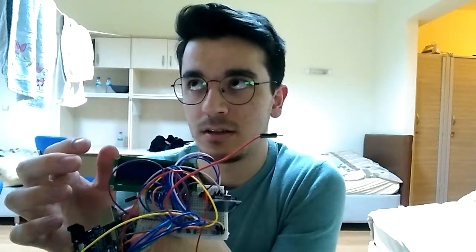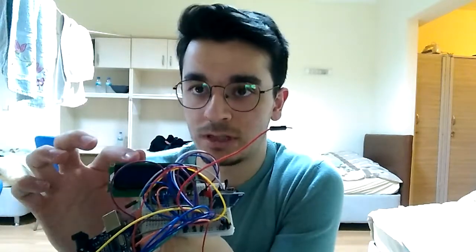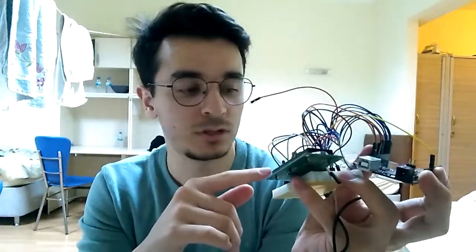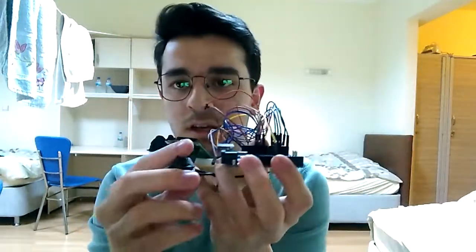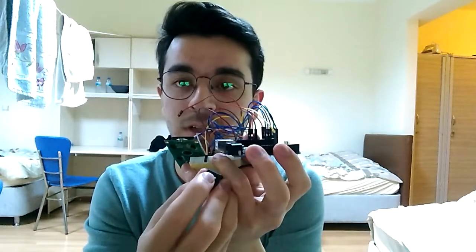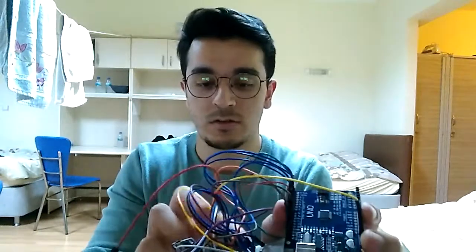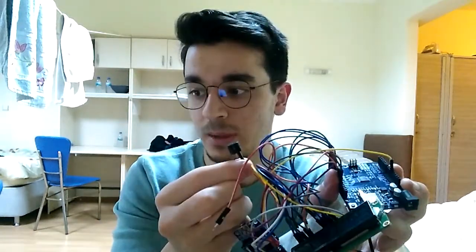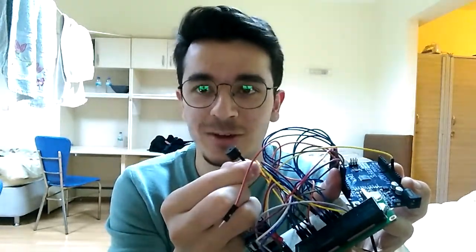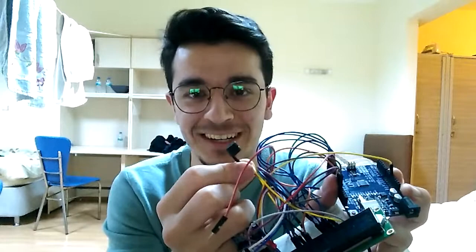There is an LCD screen here, showing the data which comes from this XBee, the router and controller XBee. There is a button here to turn the incoming data on or off, controlling whether data comes or not. This is a buzzer. If there is bad air quality, it goes beep beep. I'm sorry, I don't remember the name of this device.